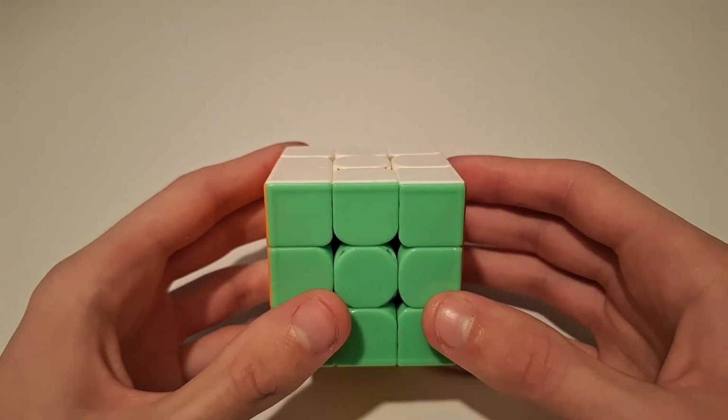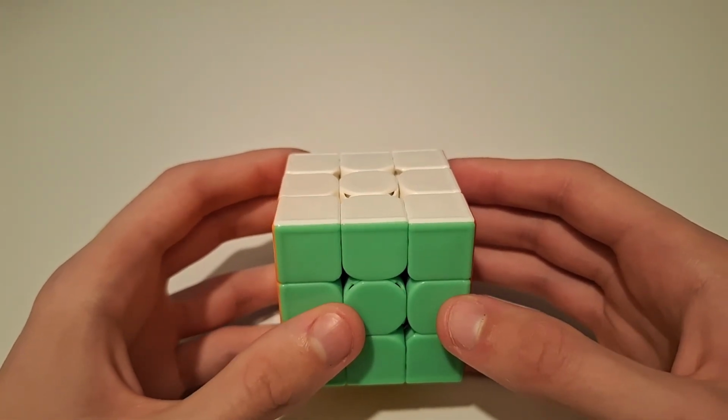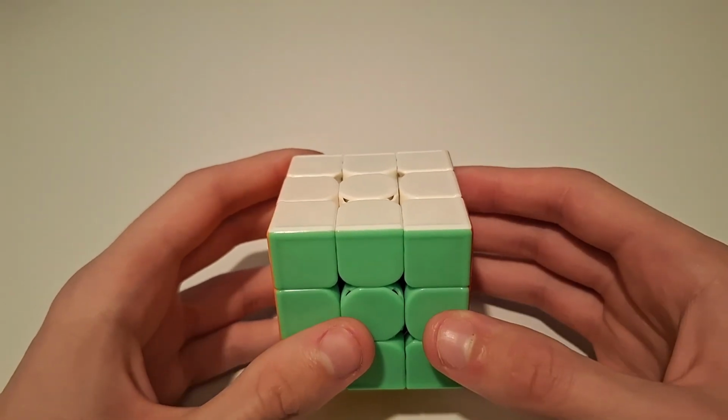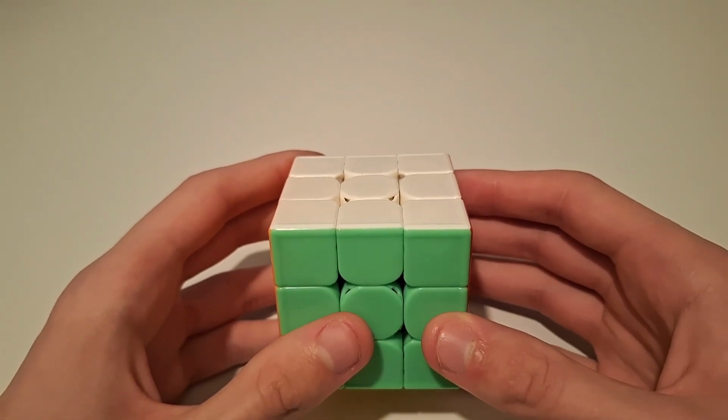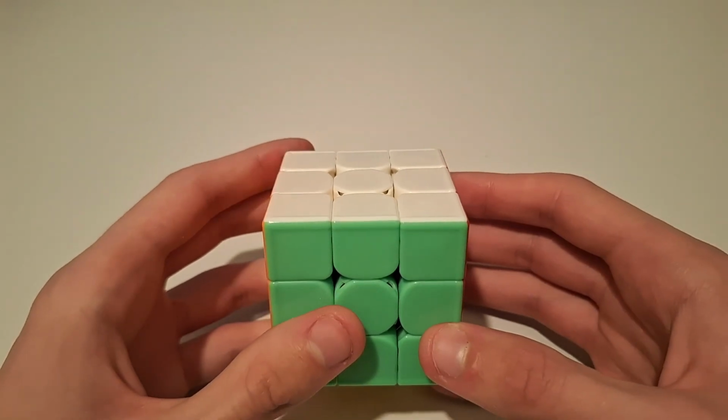But basically, you're just going to scramble your cube, and then you're going to try to make up your own comms. Again, they don't have to be the best, they just have to work, and you have to get at least a little bit of an intuition about setup moves.